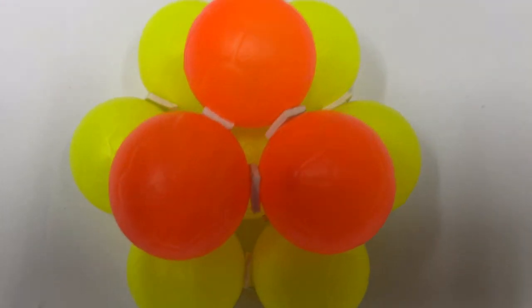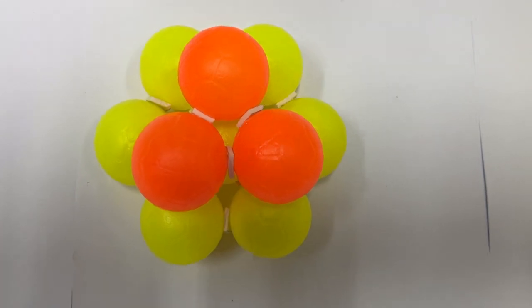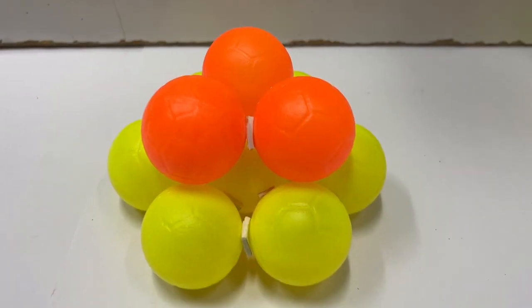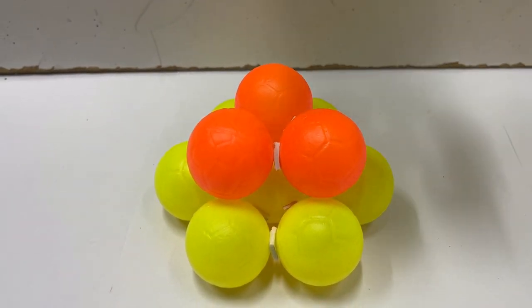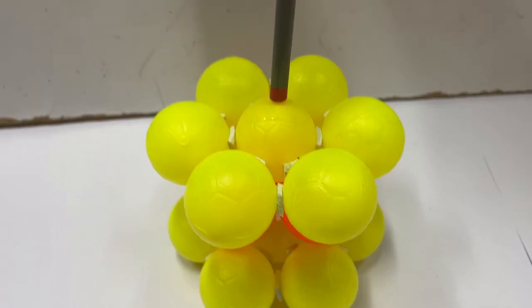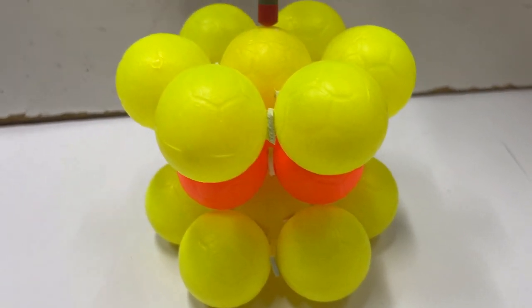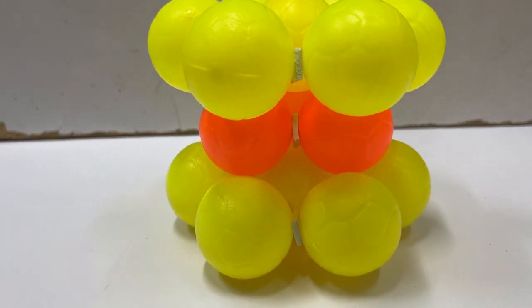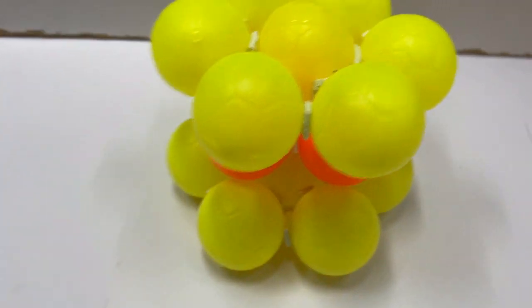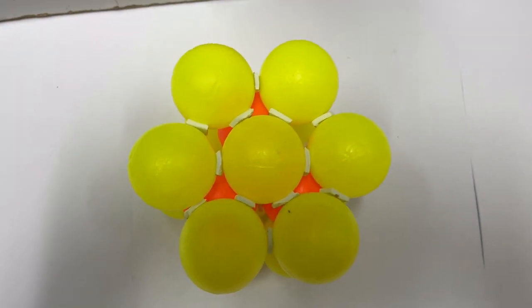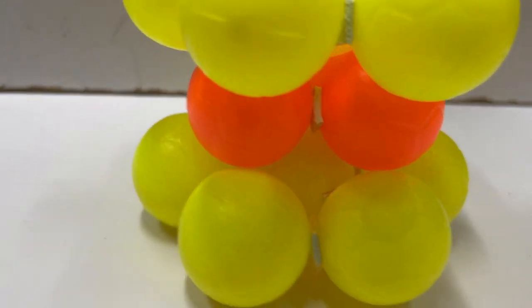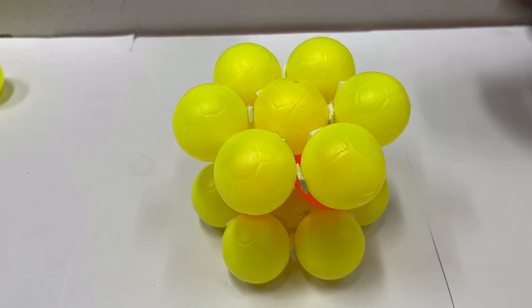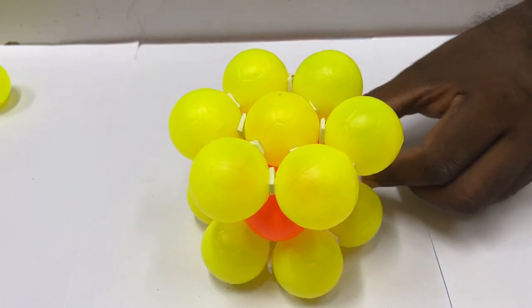For the second layer we choose B with the orange color. So yellow color is the A layer of atoms, orange color is the B layer of atoms. Once again above B we fill with the A layer of atoms, yellow color, 7 atoms. 7 plus 3 plus 7, totally 17 atoms will form a hexagonal closed packed structure, A, B, A. One can feel the hexagonal shape with the 6 sides and one central atom.